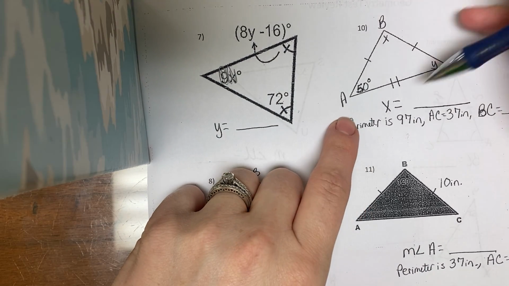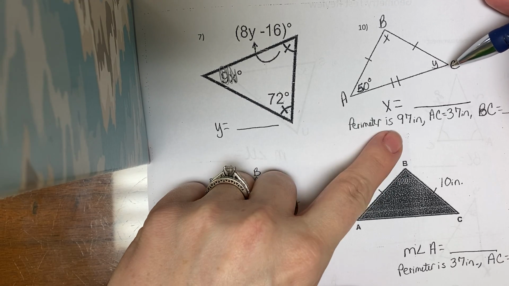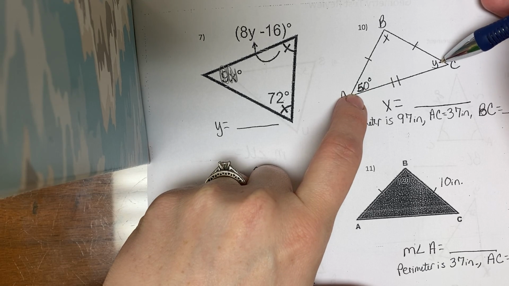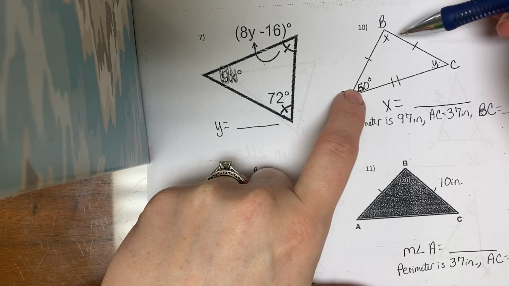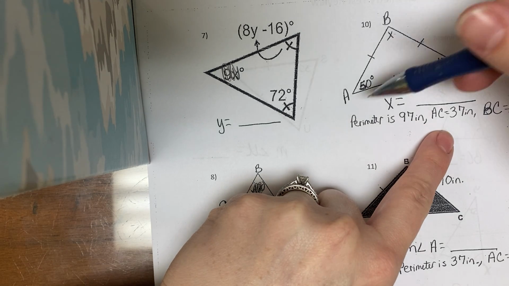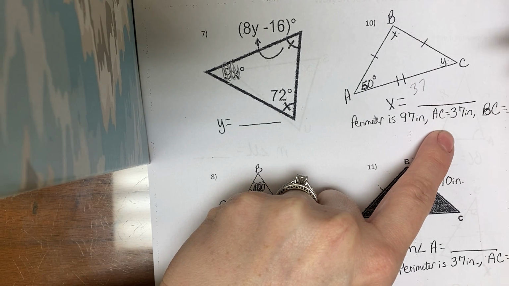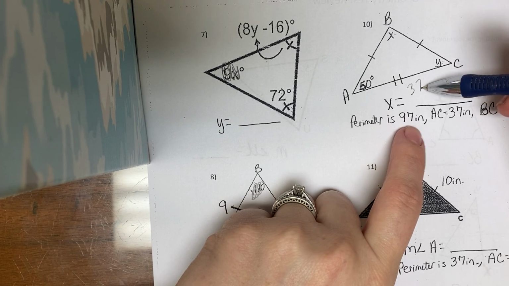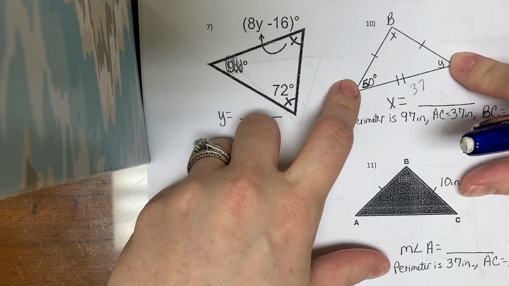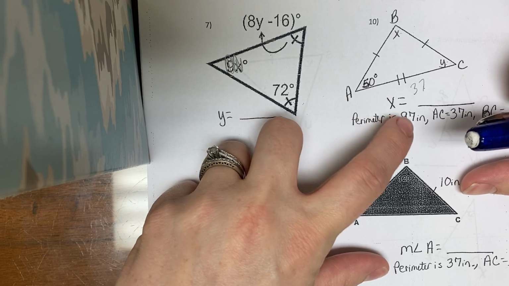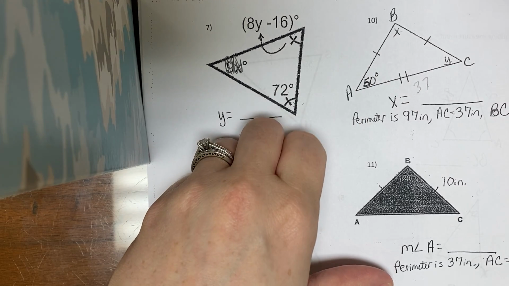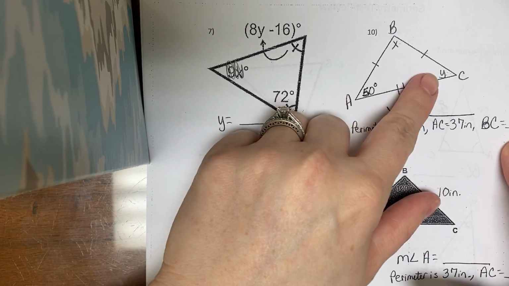10, what is x? So two sides are the same, two angles are the same, 50 and 50. Take 180, subtract out your two 50s, tells you what x is. And then perimeter is 97, AC is 37. So take the 37 out of the 97 to see what's left that these two have to add up to. And they have the same tick marks, so it's going to be the same. So you'll do 97 minus 37, and then whatever you're left with, divide by 2, and it would go on each side. And that would give you the length of BC.